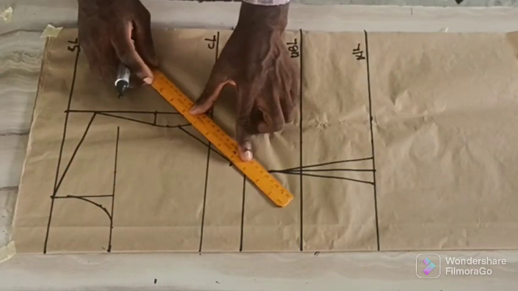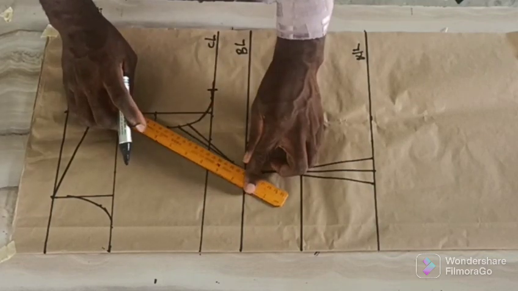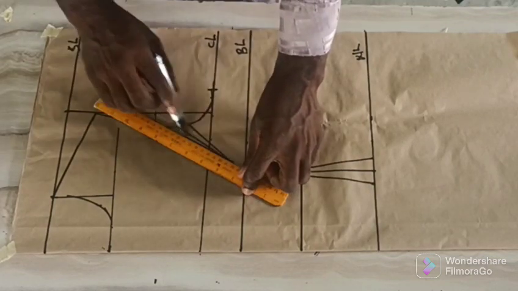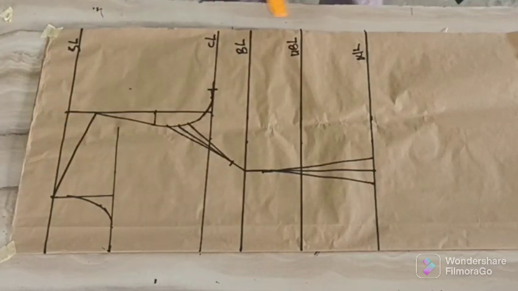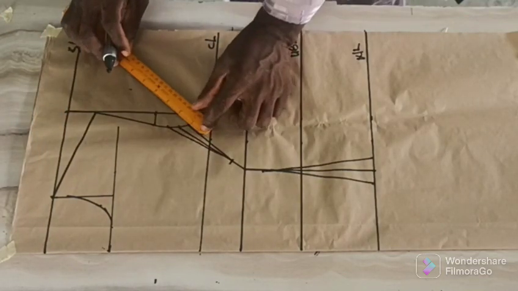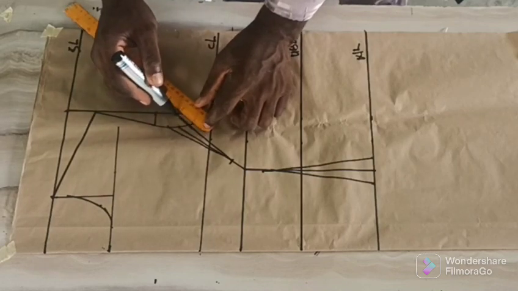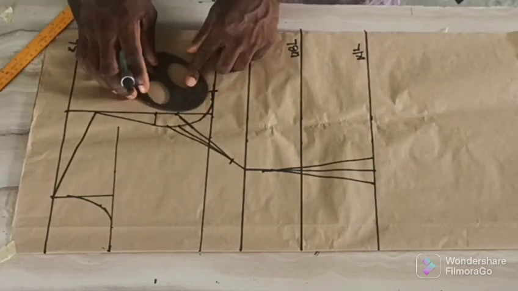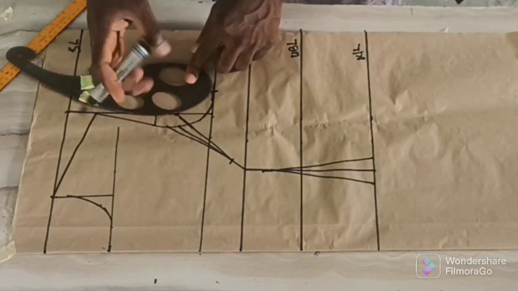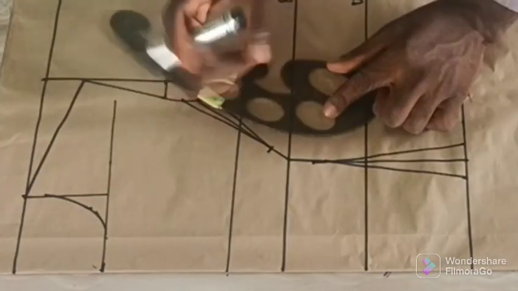Then introduce a new bust point that is 3/4 inch away from the initial bust point on that particular line. Then on the armhole, introduce the dart leg, which is 0.5 inch apart on both sides. We are going to be having an extension, so we shall be extending that particular dart leg by 1 inch. Now you introduce our new armhole, now using your curve rule.